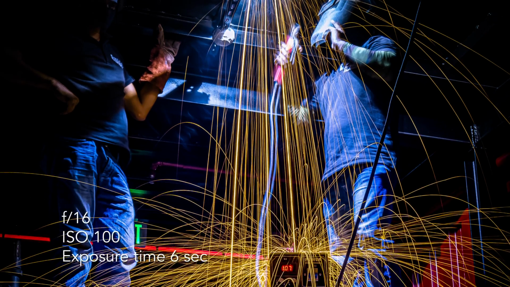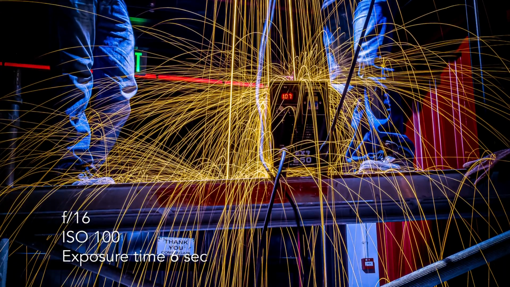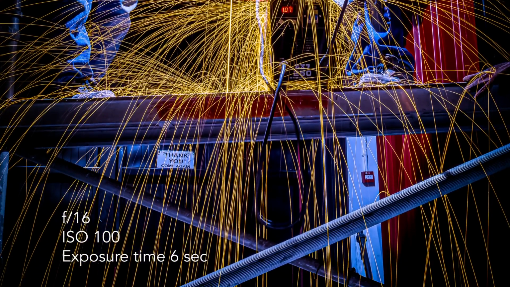If you're out in the desert or the mountains and you light some fire with some wool or a piece of wood and you rotate it around, you get these crazy epic shots. If you have a solder gun, a guy that's soldering, and you see those sparks flying like you see on your screen right now. We did one the other day like this. Just always remember, when the shutter is open, it's capturing light.